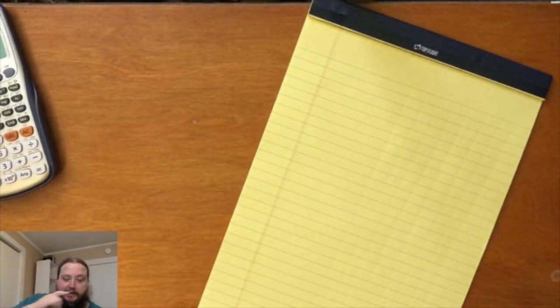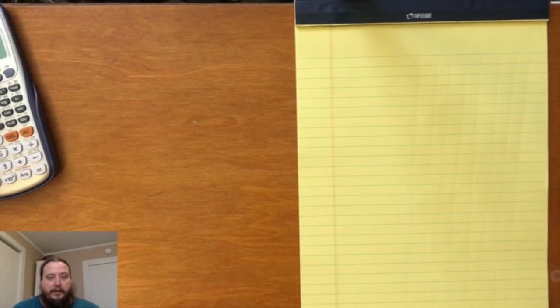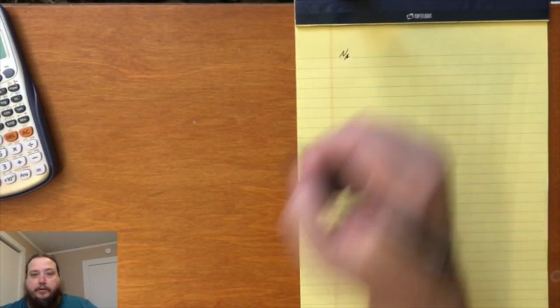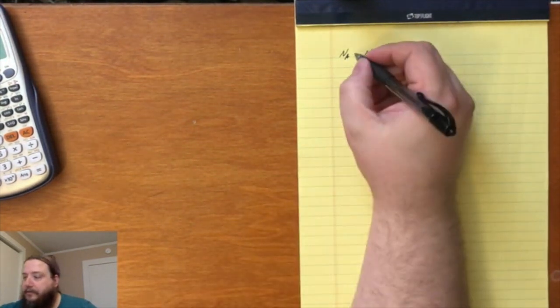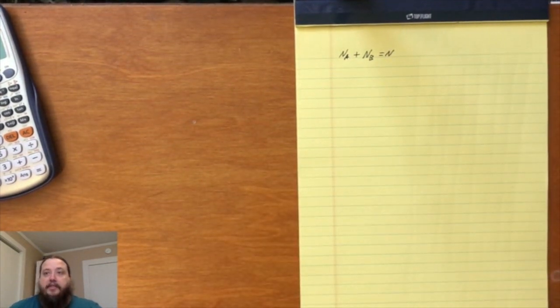So in other words, the entropy of mixing is going to be the following. If there are Na molecules of type A and Nb molecules of type B, so that Na plus Nb is equal to the total number of molecules N, then we look at the change in entropy of going from the unmixed state to the mixed state.